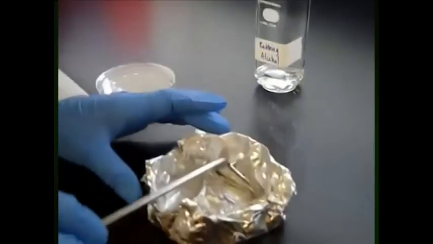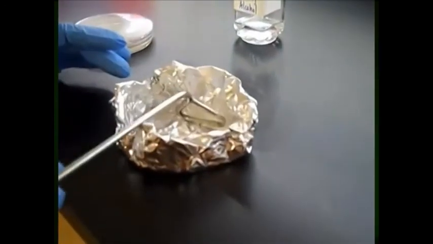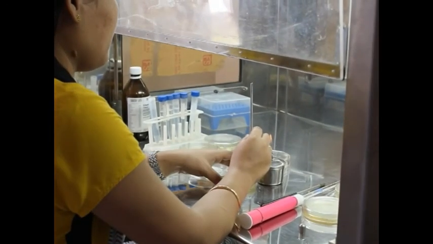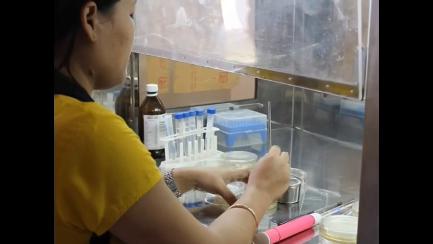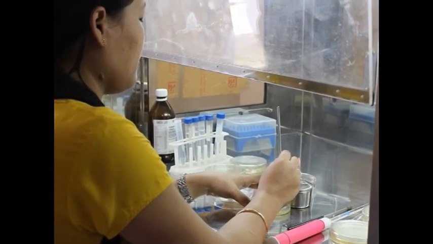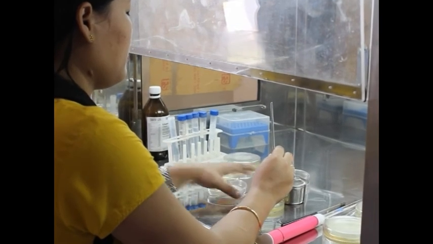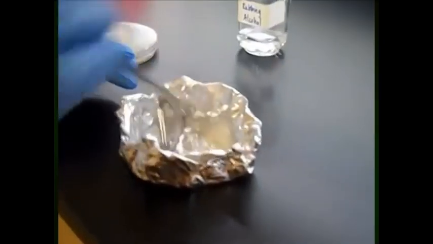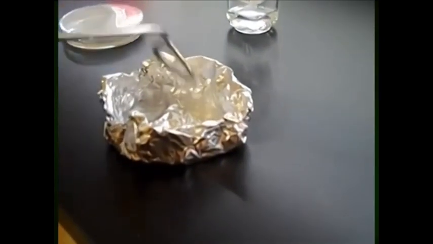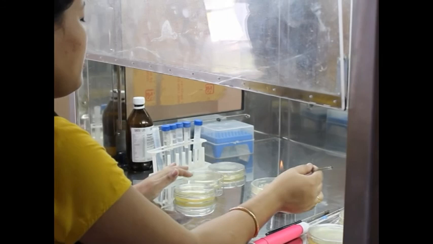Then the L-shaped glass rod is dipped in 95% ethanol. Further, aseptically, a loopful of the culture is transferred to the appropriately labeled nutrient agar plates. Then the glass rod is removed from the beaker and placed on the petri plate. The glass rod is gently pressed and rotated back and forth for spreading the culture over the agar surface. Then the glass rod is immersed in the alcohol again and reflamed to sterilize it.